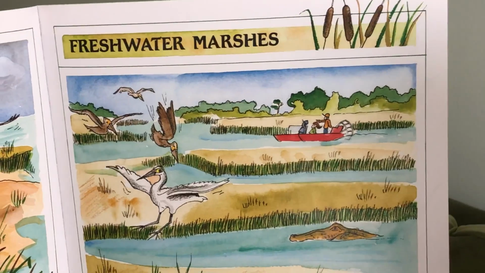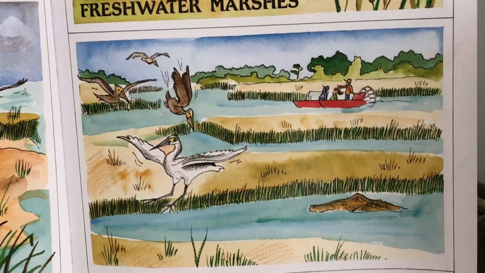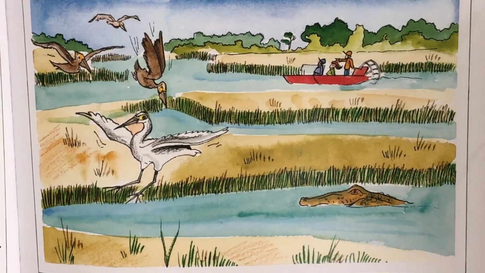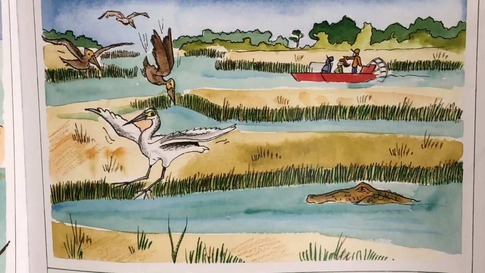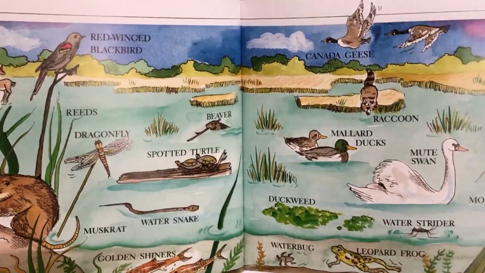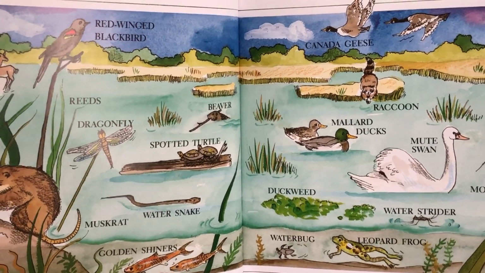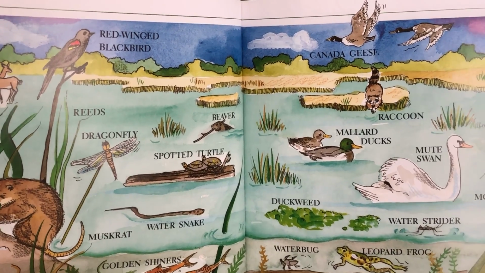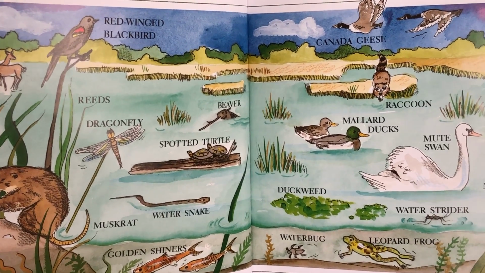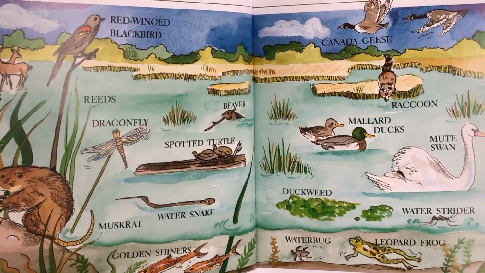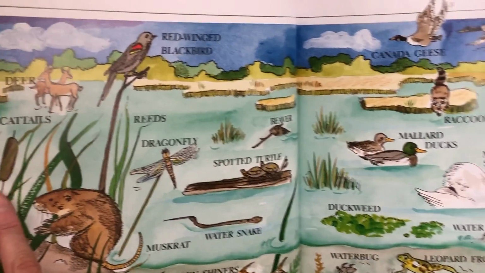Freshwater marshes form around the edges of lakes, rivers, and ponds. Some are no bigger than a few feet across. Others are huge, as far as you can see. Now look closely at these pictures as I read, because these are the animals that you would find in a marsh where we live. So maybe you've already spotted some of these animals. A freshwater marsh is made up of grassy plants such as reeds, cattails, duckweed, and rushes. So this is what a cattail looks like.